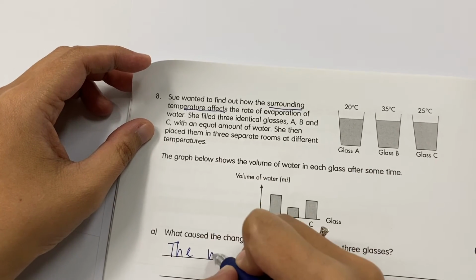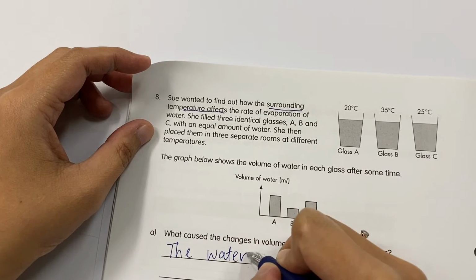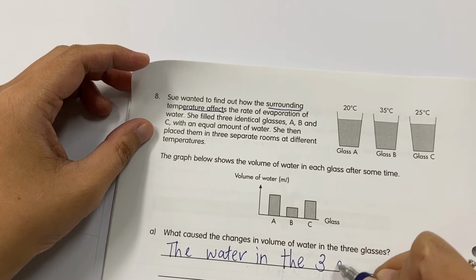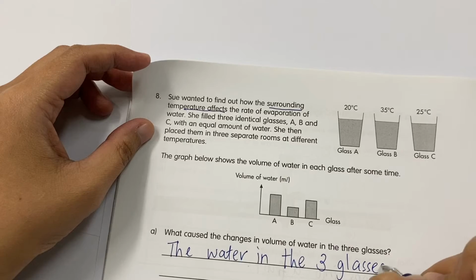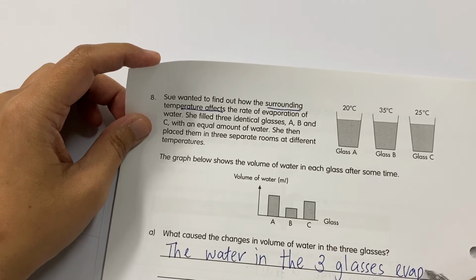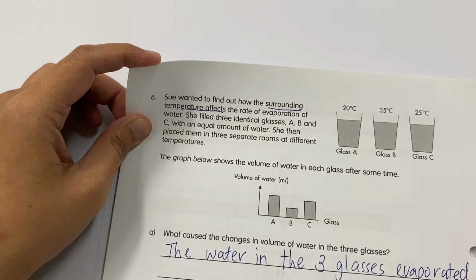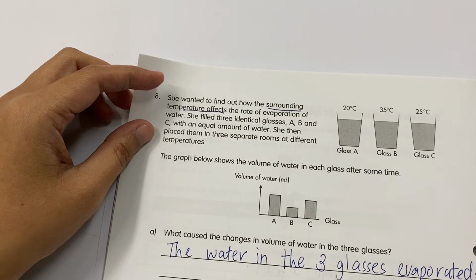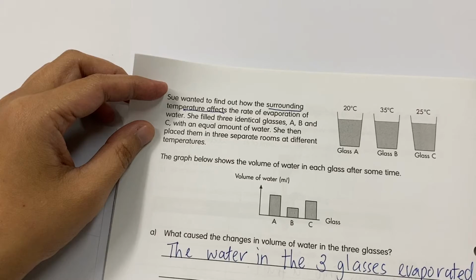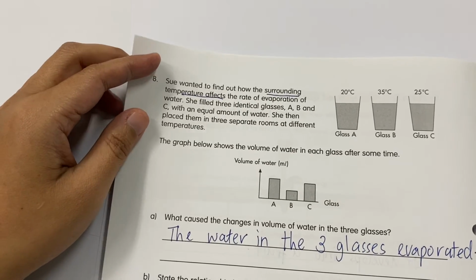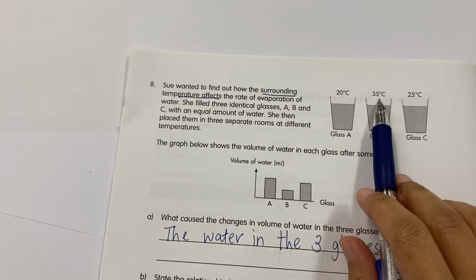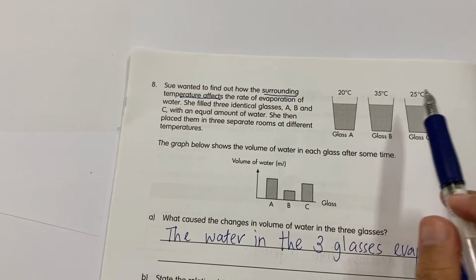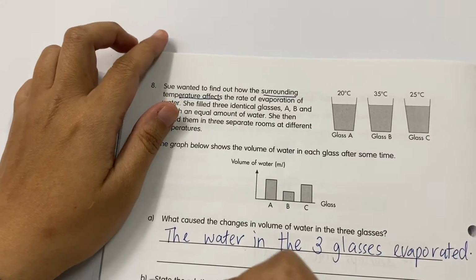The water in the 3 glasses evaporated. Okay. State the relationship between the surrounding temperature and the volume of water. As you can see, the higher the temperature, the lower the volume of water.